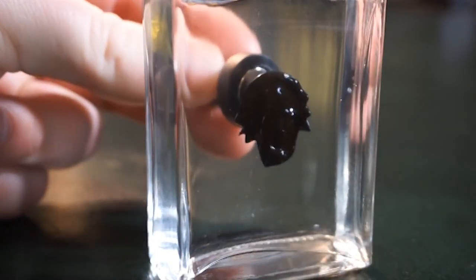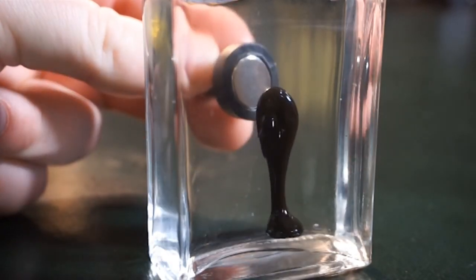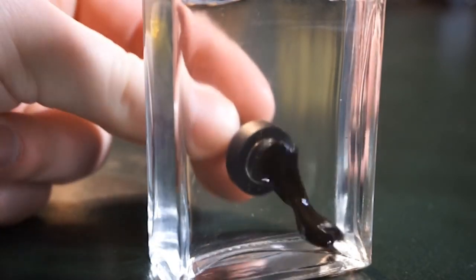Today we are going into physics and we're looking at forces. And I'm going to explain and demonstrate a few different types of forces for you. Let's get started.